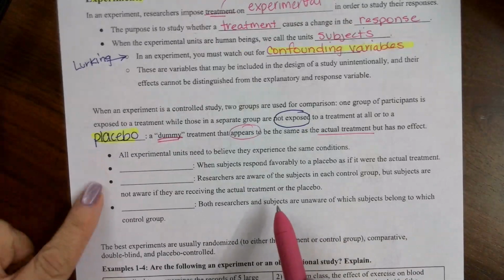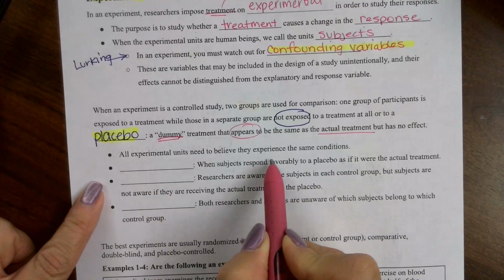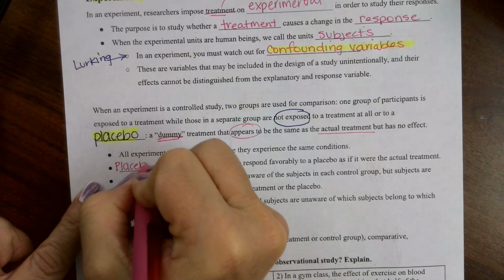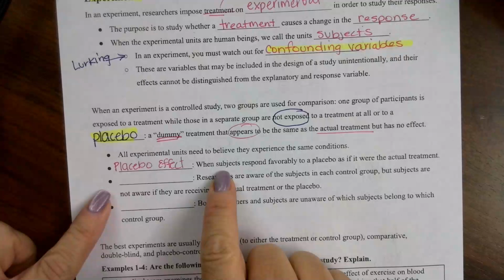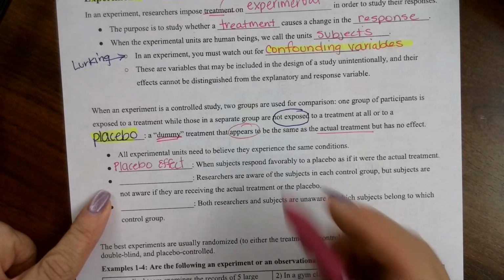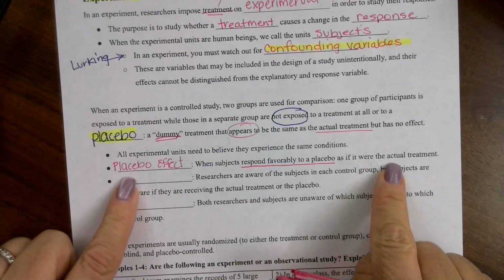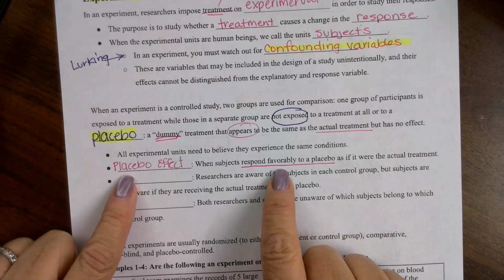So in all experiments dealing with the placebo, all experimental units need to believe they experience the same conditions. So what we have is the placebo effect here. The placebo effect is when subjects respond favorably to a placebo as if it were the actual treatment. So we call this the placebo effect because they've gotten this dummy treatment, something that shouldn't work, but they had favorable results. So they're like, oh, okay, well, this pill worked. Well, they didn't know that the pill was not a real pill, okay?